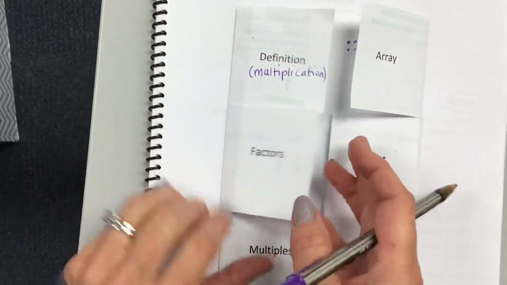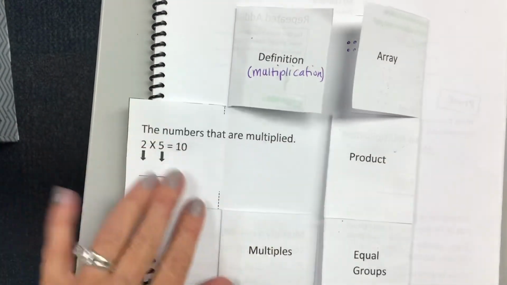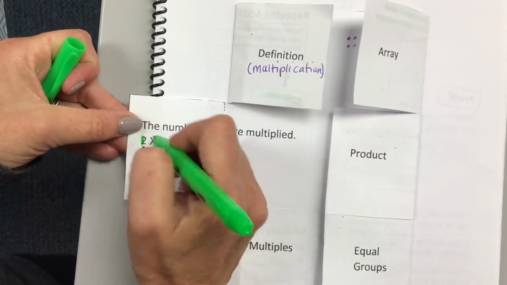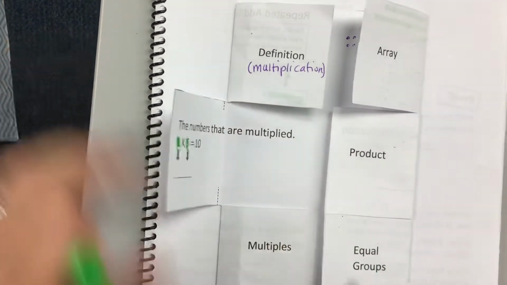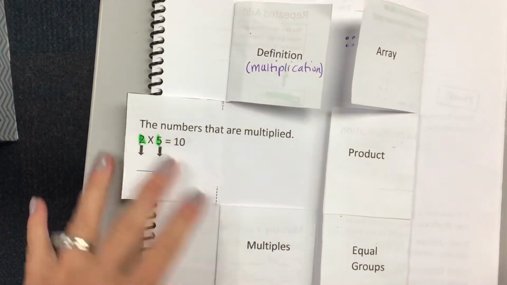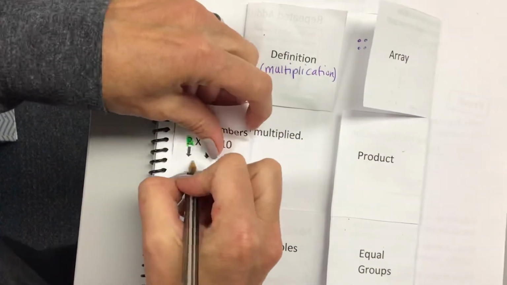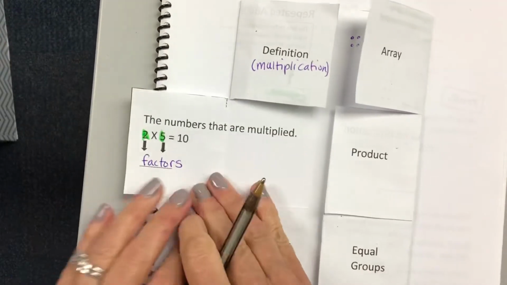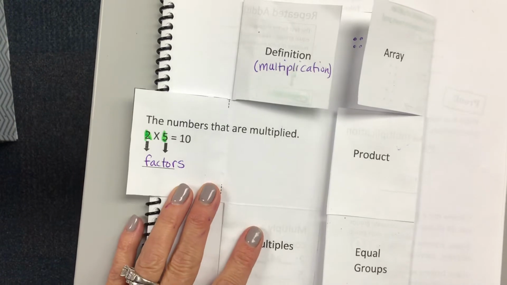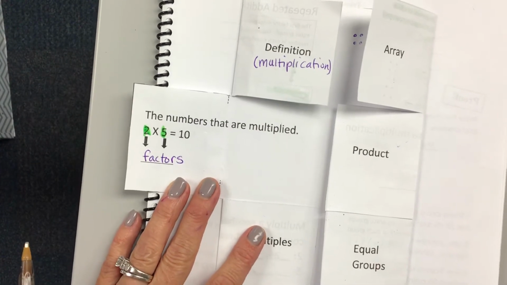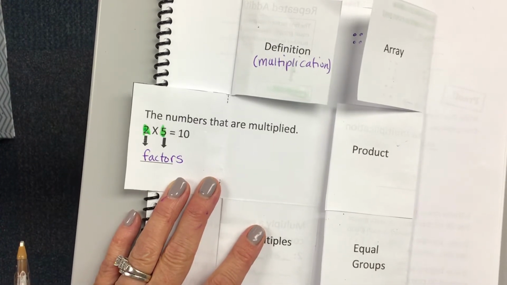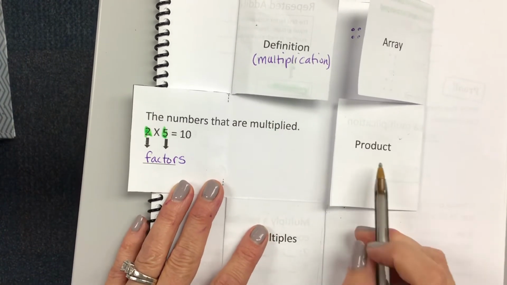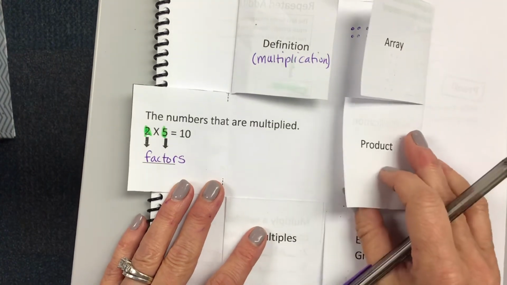Okay, now let's look at our factors. Factors are the numbers that are multiplied. Highlight the 2 and the 5. Those are your factors. Go ahead and write factor on the line there. Okay, and then what is the product?